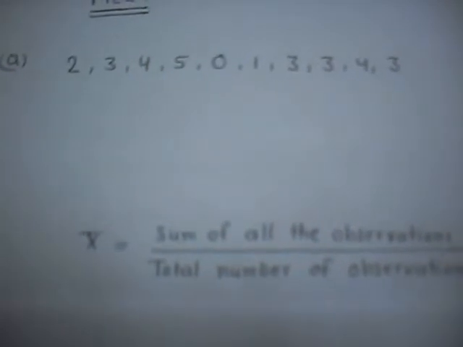Here in this table these are the observations. The total number of observations means we will count them. Look here: 1 2 3 4 5 6 7 8 9 and 10. So total observations are 10.